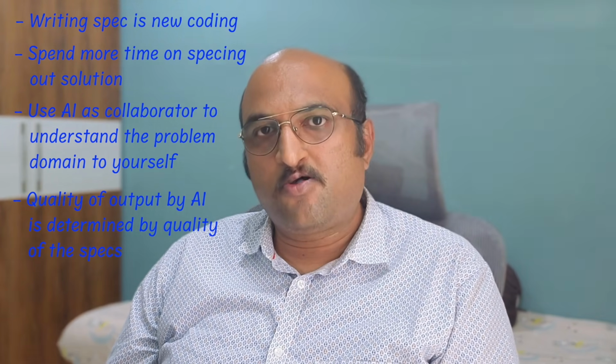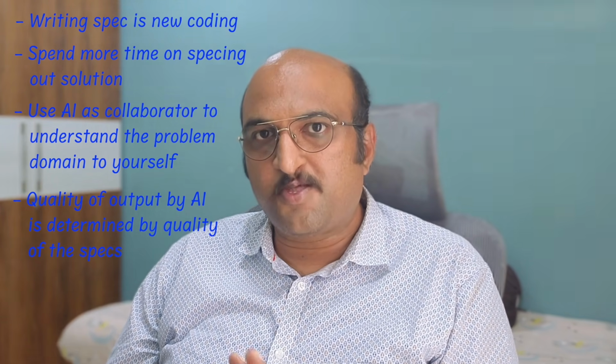And I did not use just one LLM for that. I use multiple LLMs because I just don't want to trust what one LLM says. And the output quality is mainly determined by the specification. The more time you spend on specking out, the less time you will spend later trying to fix the problems that the agent might cause.